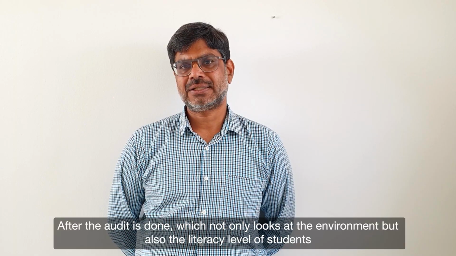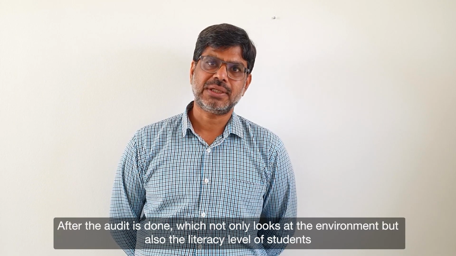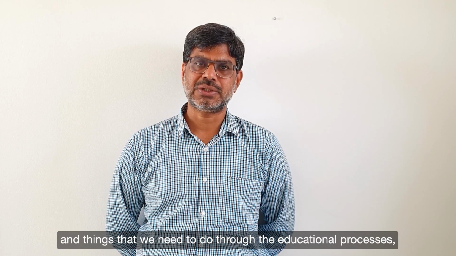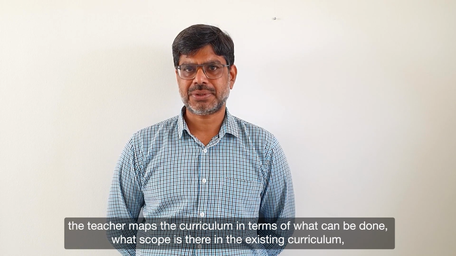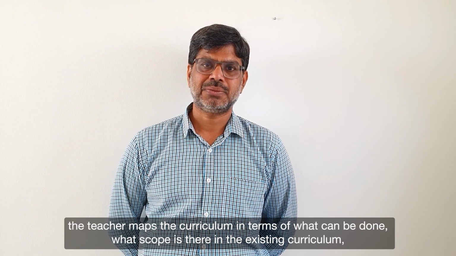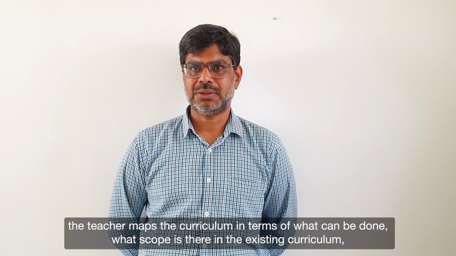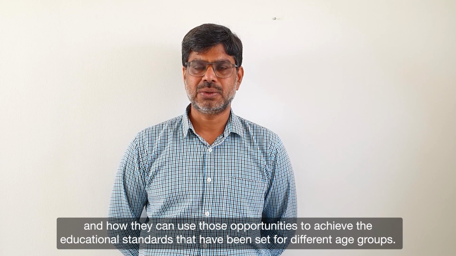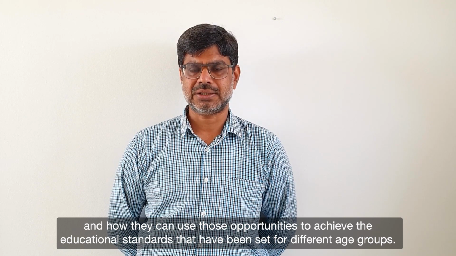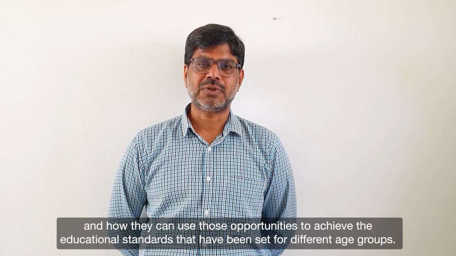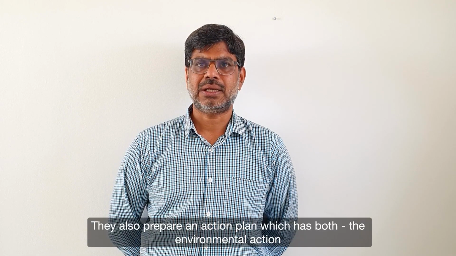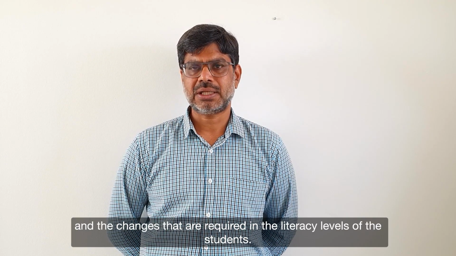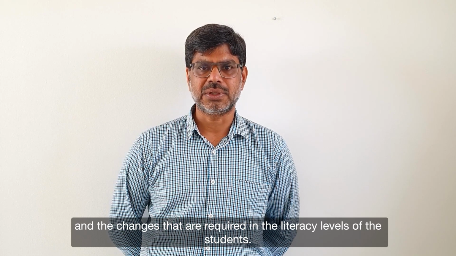After the audit is done, which not only looks at the environment, but also the literacy level of students and things that we need to do through the educational processes, the teacher maps the curricula in terms of what scope there is in the existing curriculum and how they can use those opportunities to achieve the education standards that have been set for different age groups. And they also prepare an action plan which has both the environmental action and the changes that are required in literacy levels of the students.